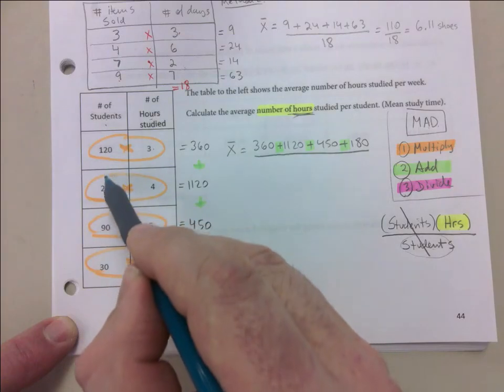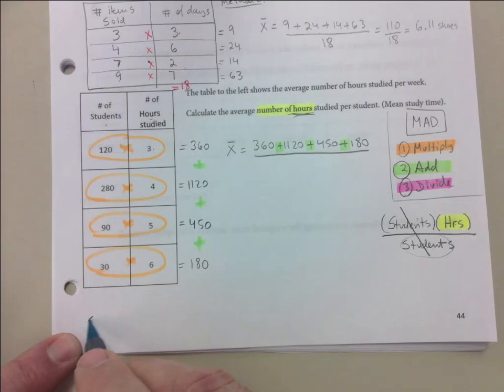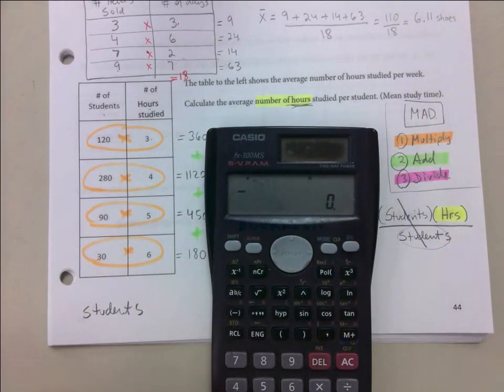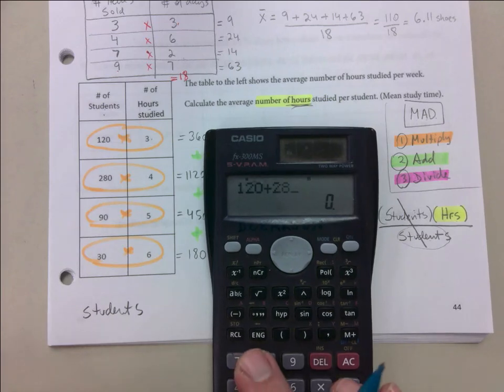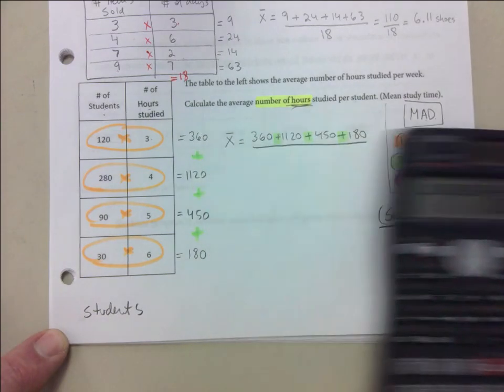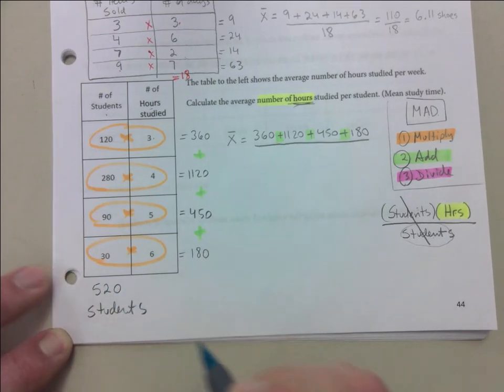The number of students is adding up this column right here. So I'm going to write down students. Write down students. We're at the bottom here. Let's add this up. So you go 120 plus 280 plus 90 plus 30. That's 520 students that participated in this study.